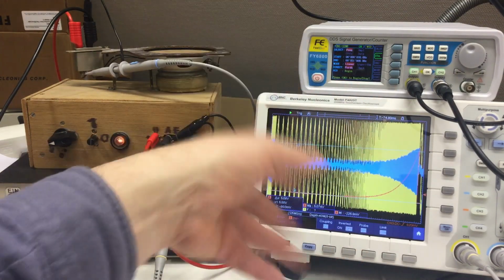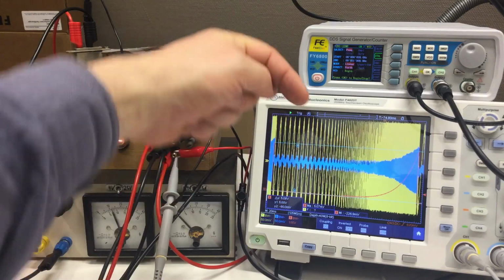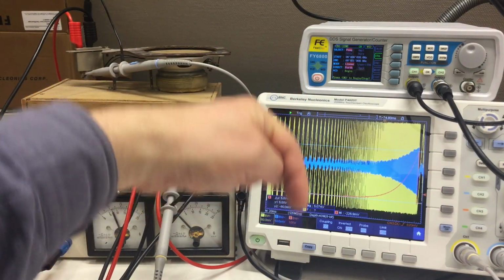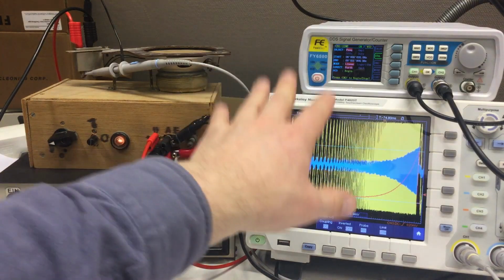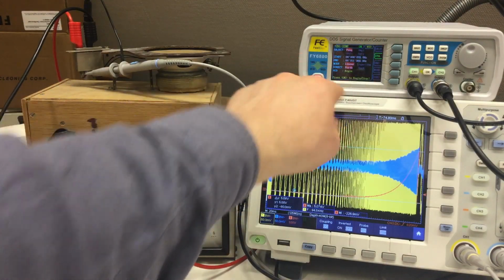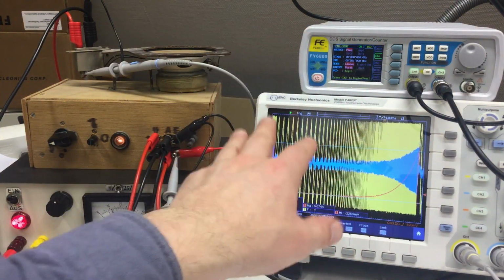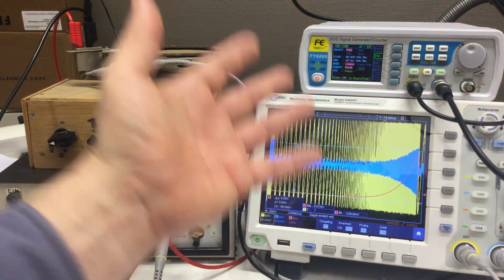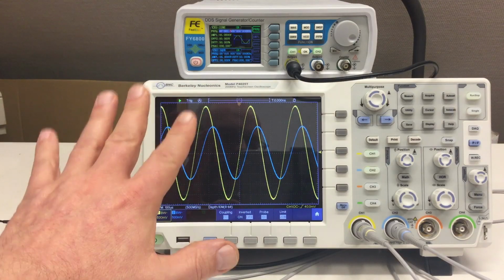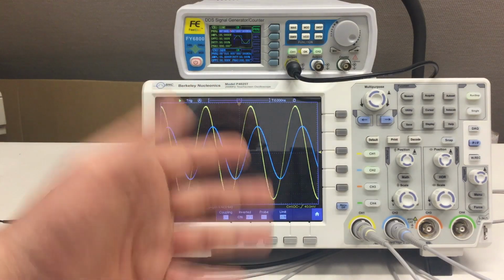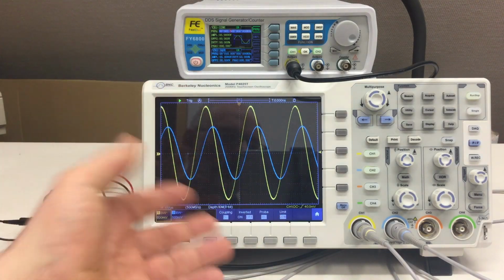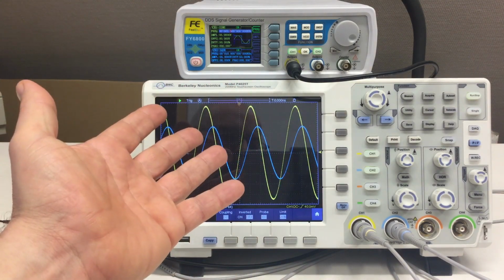If you don't want to go through the whole video, just use the time index below and go to the summary for the VCO setup. That's basically all you need to get that curve. Okay? Enjoy!